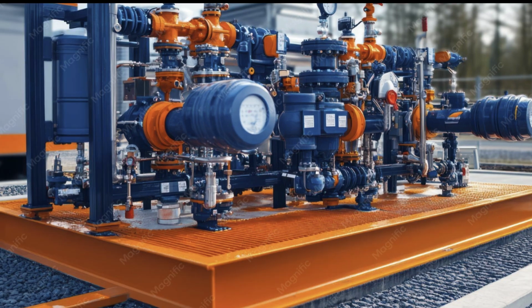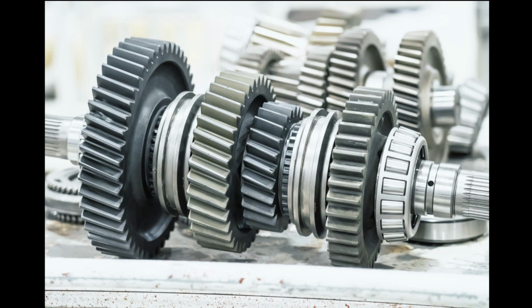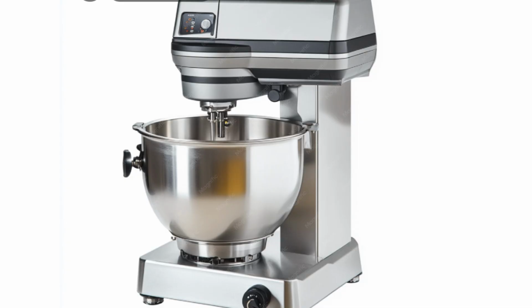In turbines, massive shafts carry enormous torque, while rotating at extremely high speeds. Gearboxes rely on multiple rotating shafts to control speed. In chemical and food industries, mixer shafts continuously rotate to blend materials efficiently.